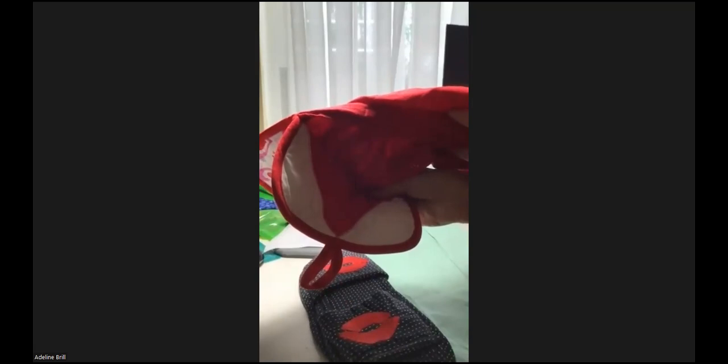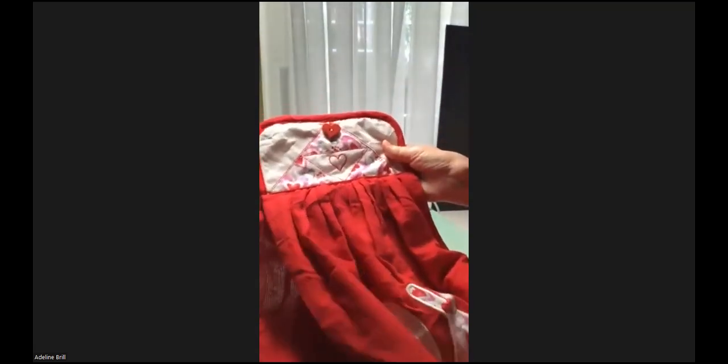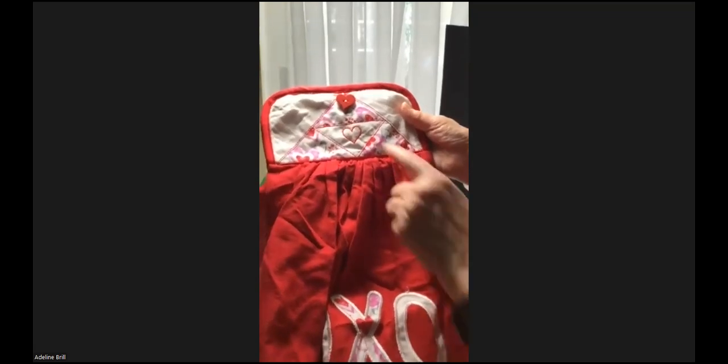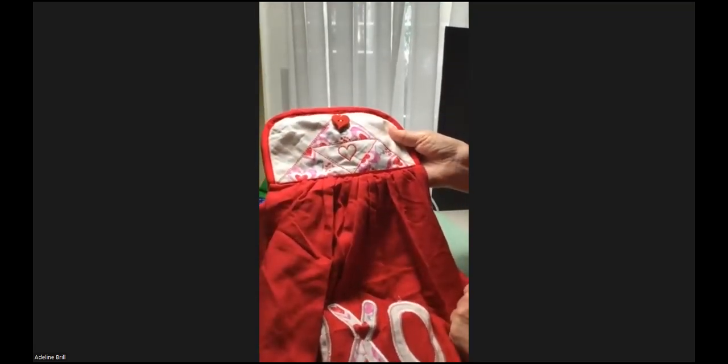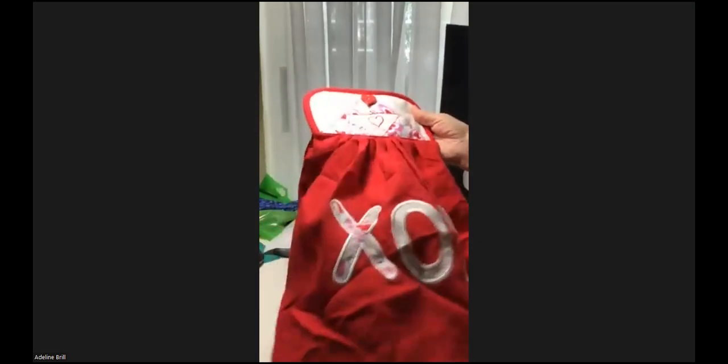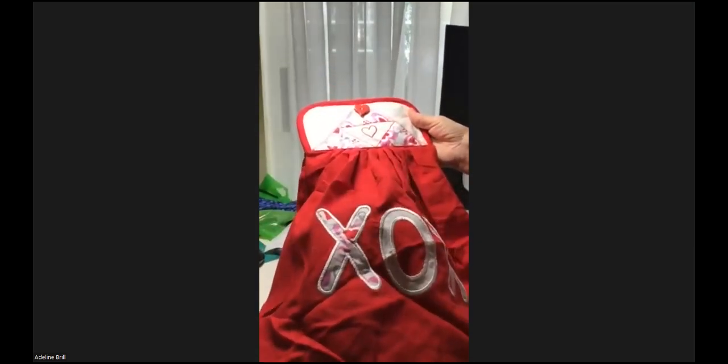What I just did is I made it into a pot holder, and then we took the whole towel and gathered it right here and stitched it right to the middle of the pot holder. And then this X and O is from the applique creator that we have in our machine.